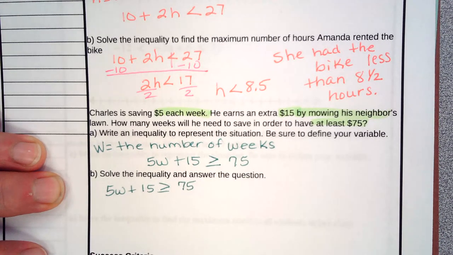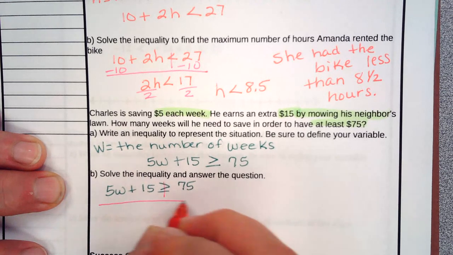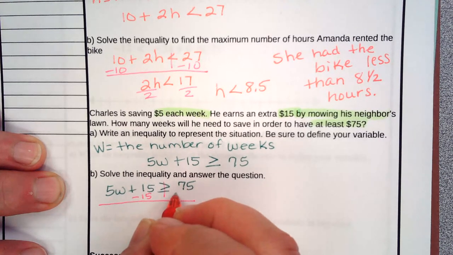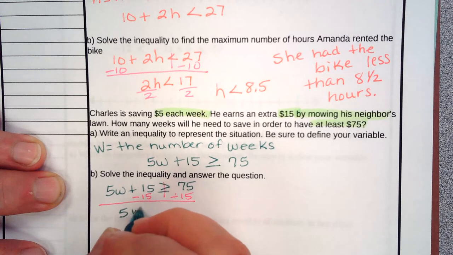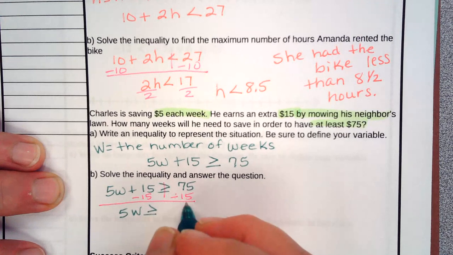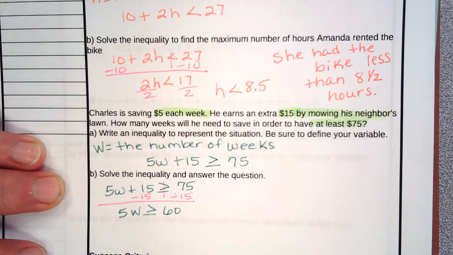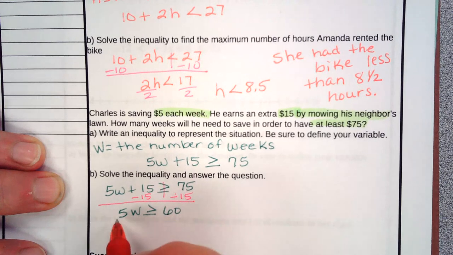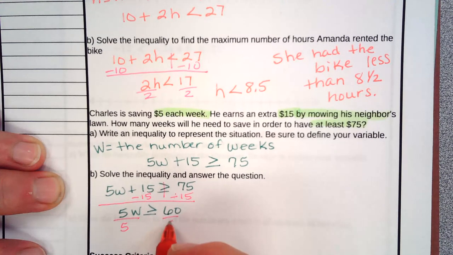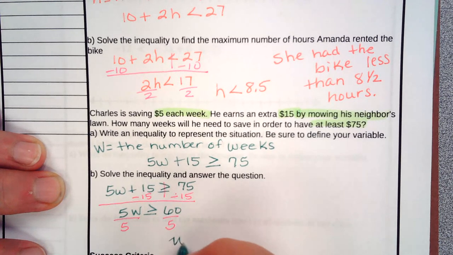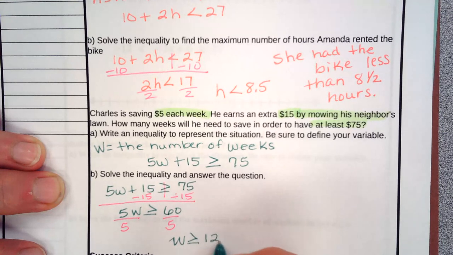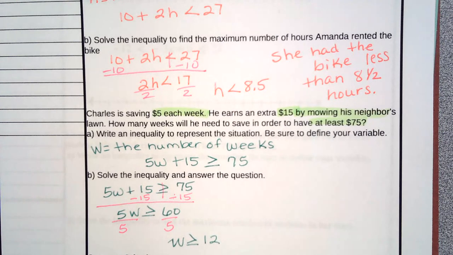Start by subtracting 15 from both sides. 5W is greater than or equal to 75 minus 15, which would be 60. Divide by 5. And W is greater than or equal to 12. So he has to save for at least 12 weeks to have $75.